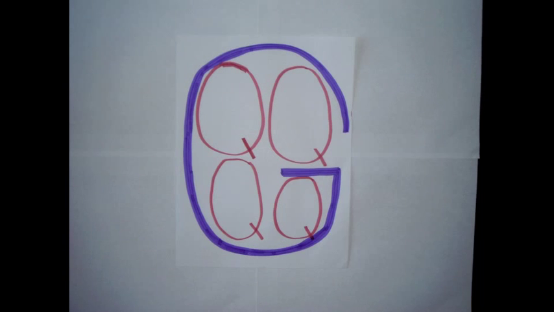Next, we know there are 4 queens. Queen starts with the letter Q. So does the word quart. That means there are 4 quarts in a gallon. An example of a quart would be a quart of Gatorade.